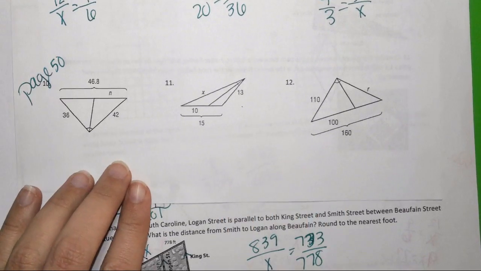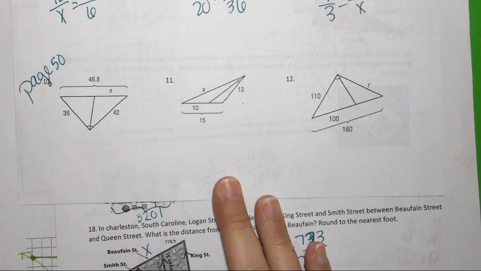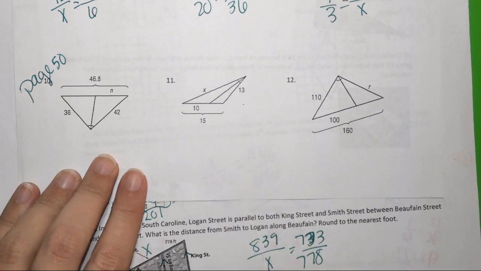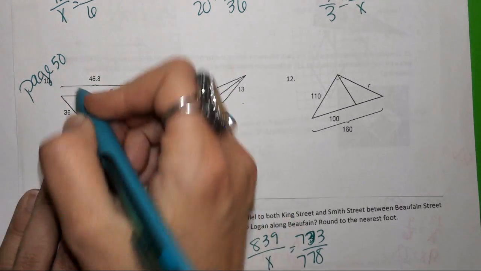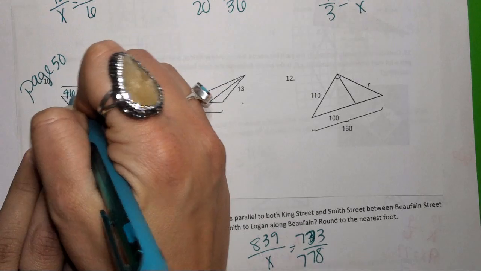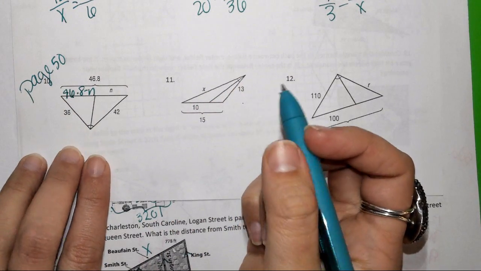All right, on number 10, 54.6. That's the angle bisector problem at the bottom, where we had to subtract the n or the x. So if this whole thing is 46.8 and this is n, that means that this is 46.8 minus n. Okay?